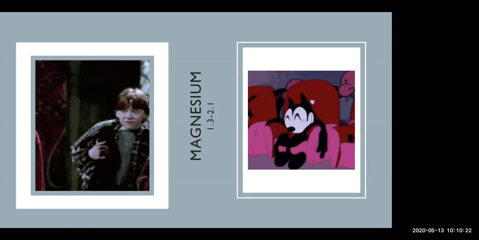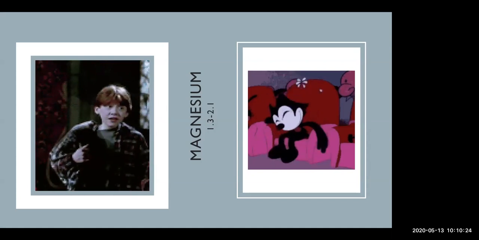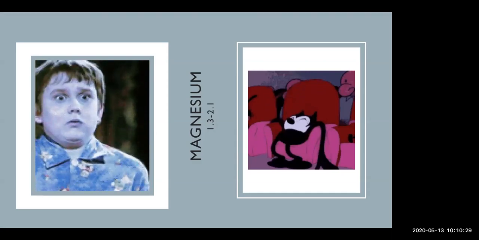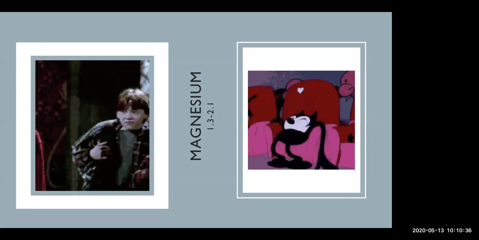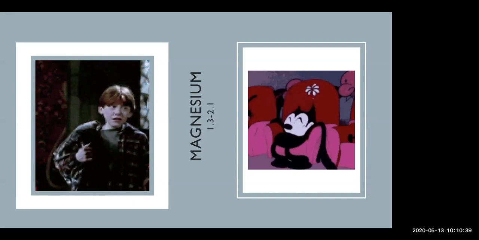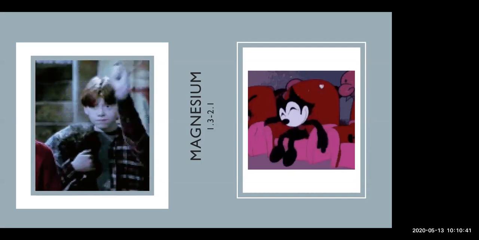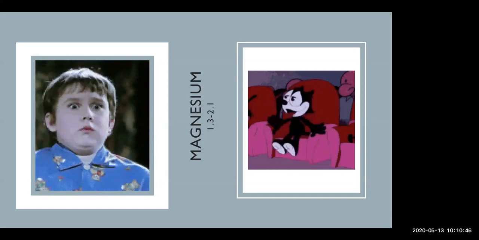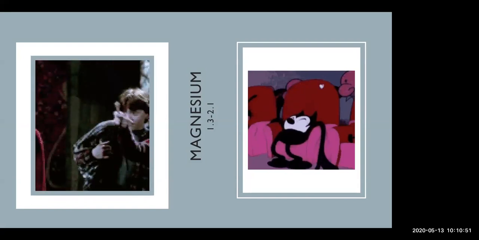Now, if a patient has a low magnesium level, they're going to have hyperactive deep tendon reflexes and tremors and tachycardia and tetany. And that's Neville, the guy that's fainting. Neville, he's very tetanied, right? So he's really stiff. So that's what happens when your magnesium is low. So tachycardia, tremors, tetany. You can even have emotional lability with a low magnesium.